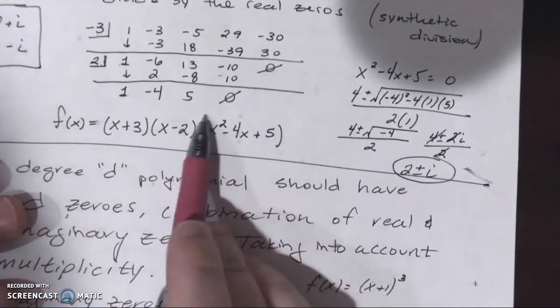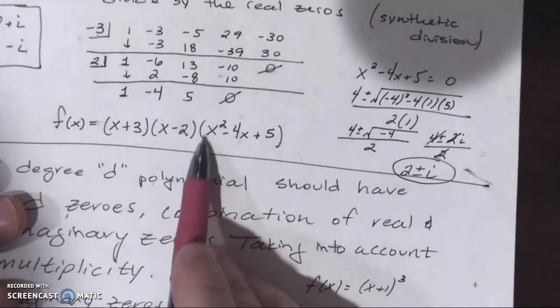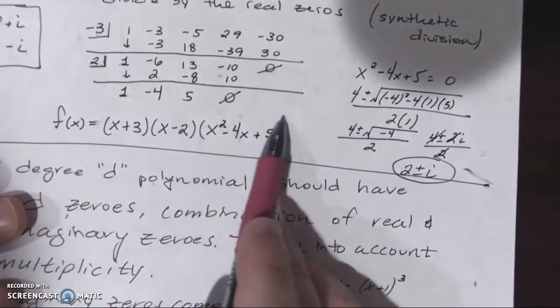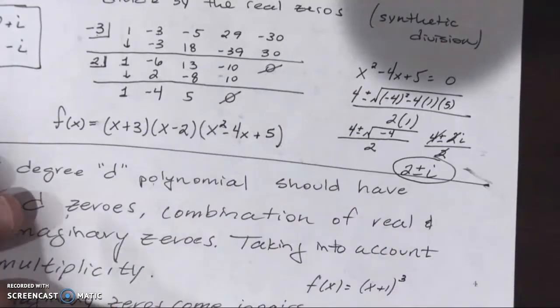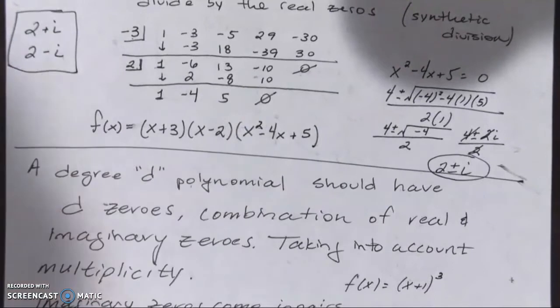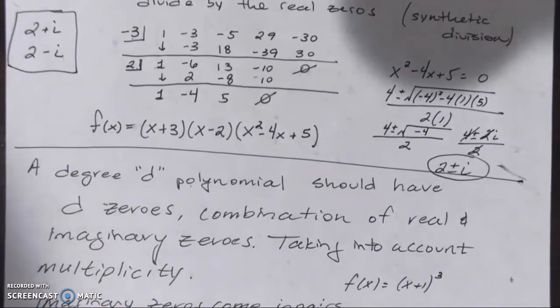We use synthetic division to basically write it in its factored form, and it factored down to a quadratic that we could work with. We found the other two zeros. How many zeros total? 4 zeros for a fourth degree polynomial. In this case, there were 2 real zeros, each with a multiplicity of 1, and 2 imaginary zeros. All right, let's turn the page and go to example 6.